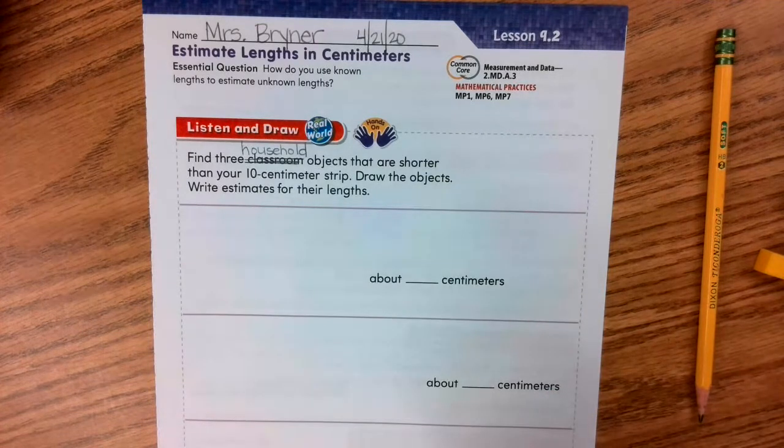I'm going to find some objects, and then we'll get going again in just a second. So hit pause now.